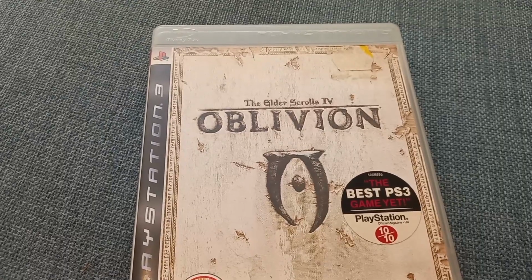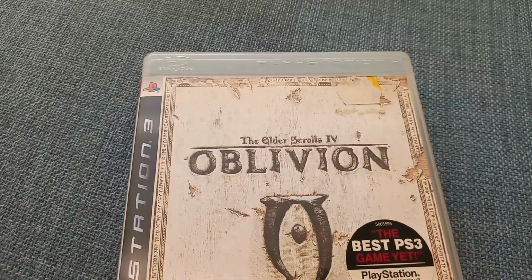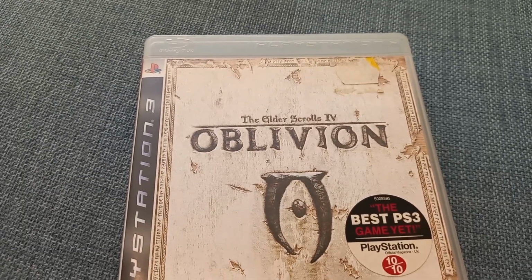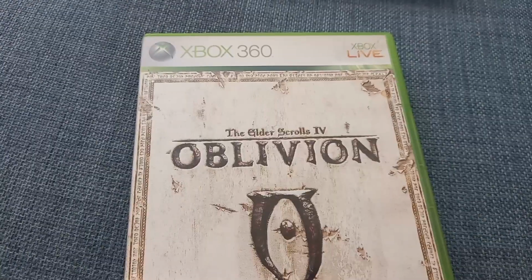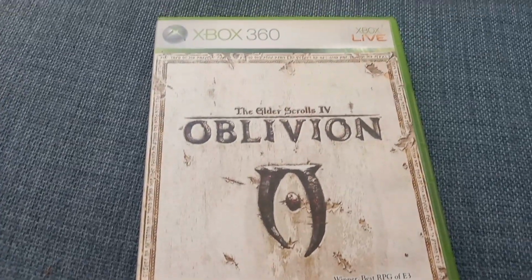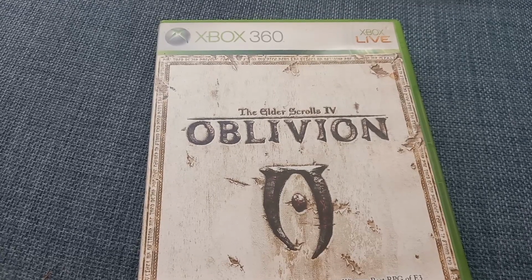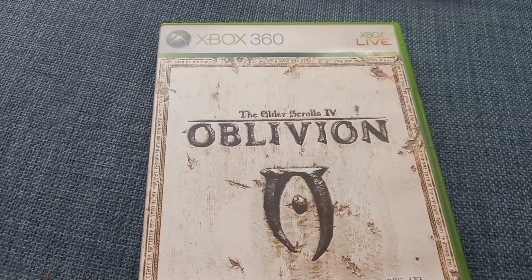So we'll start with PlayStation 3, here you go. Unfortunately, I do have a pesky sticker in the top right corner that I just can't get off, but this is the front cover. And pretty much exactly the same, the front cover on the Xbox 360 version. It might be a good time to say I have also done a complete Elder Scrolls collection video on my channel if you'd like to check that out.